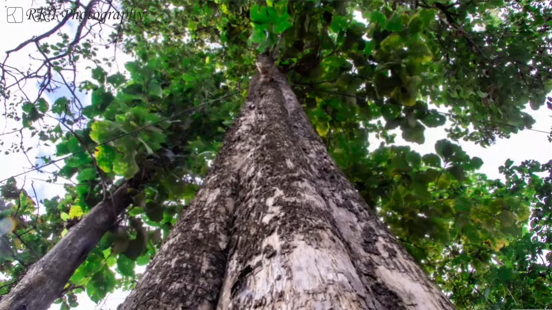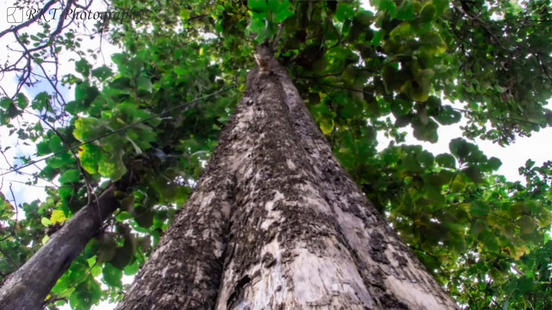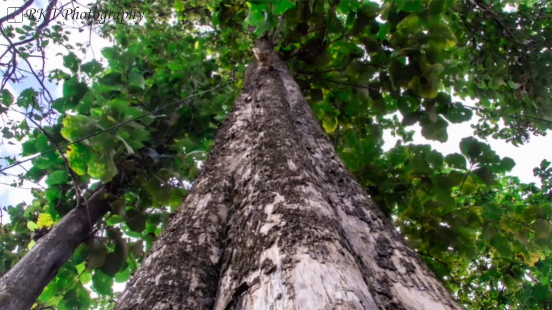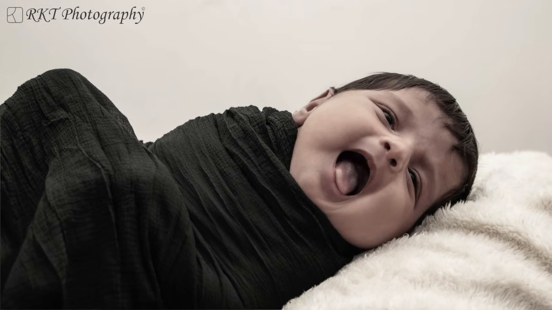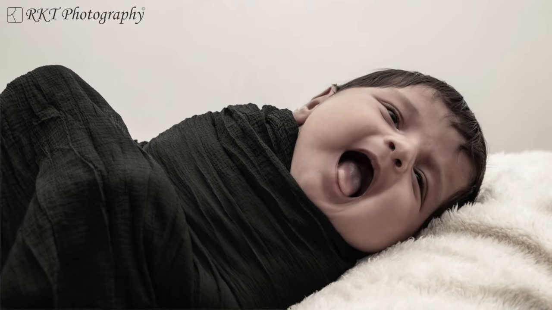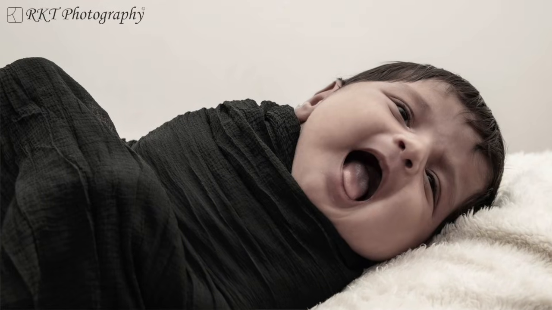In the second image, the image has been taken of a tree, from downwards to the upwards of the tree. And in the third image you will see an image taken of a kid, and again the photographer has leaned down to go to the level of the subject, a kid, and this image has been captured.